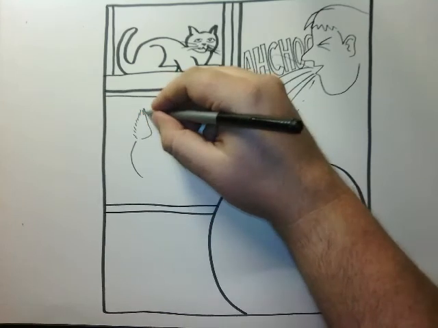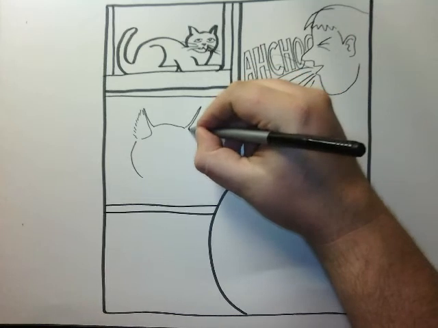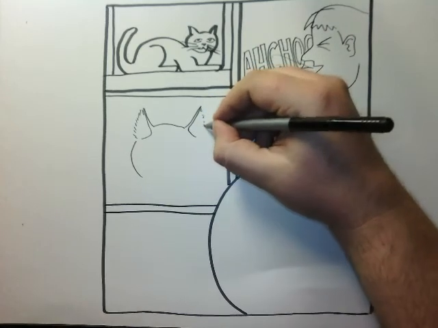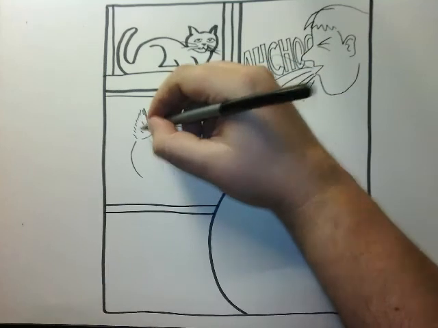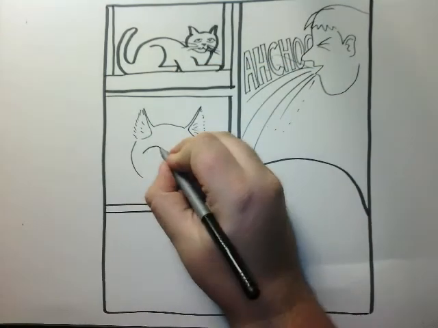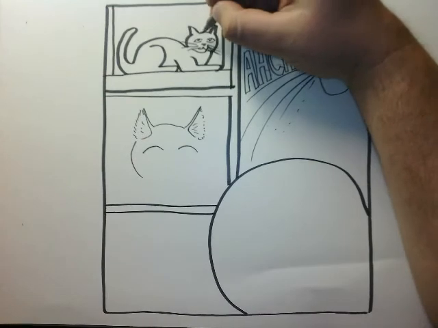There's cat ear. The closer angle, this is foreshortening, so because we're in the closer view of the cat, I have more details like the hair and the ear. Okay? Still have those lazy daisy eyes.